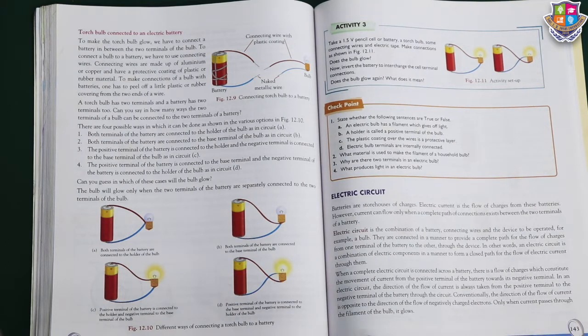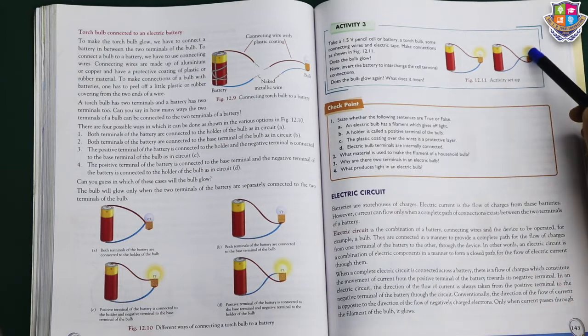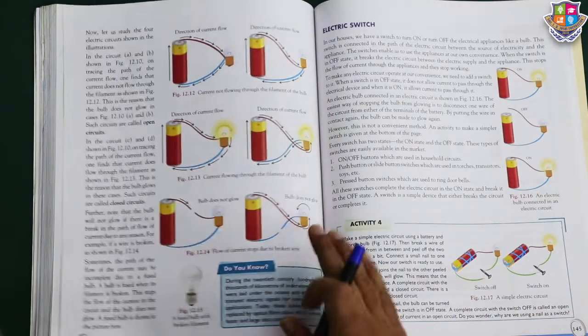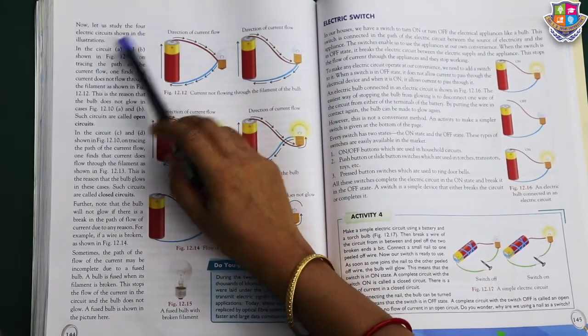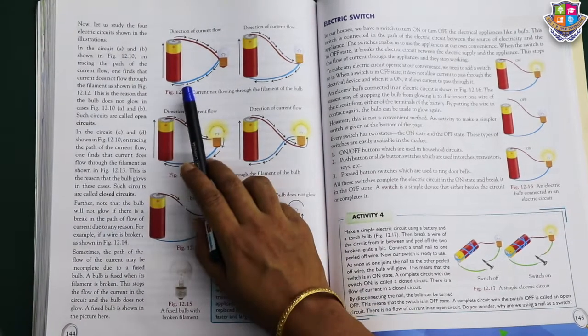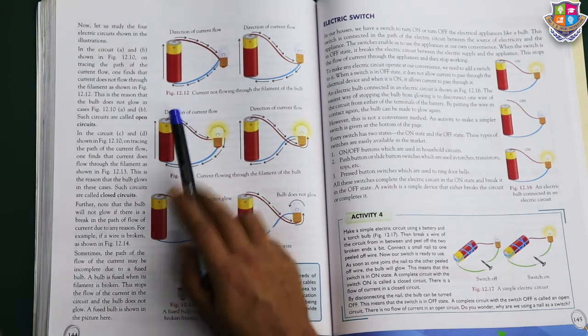Only when current passes through the filament of the bulb, it glows. जब तक filament तक नहीं पहुँचेगा current, तब तक bulb glow नहीं करेगा. Isn't it interesting? Now let us study the 4 electric circuits shown in the illustration. A, B, okay, is the circuit shown in 12.10.